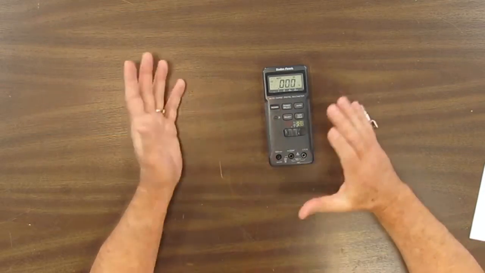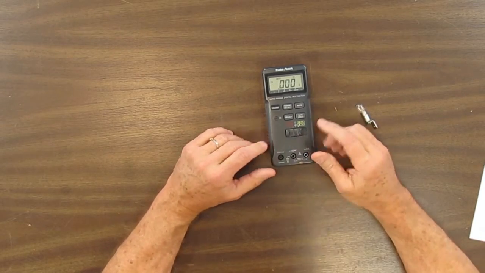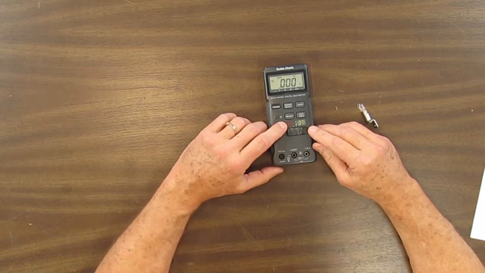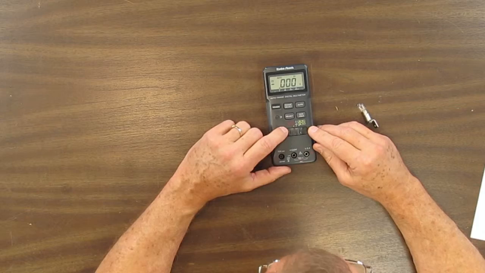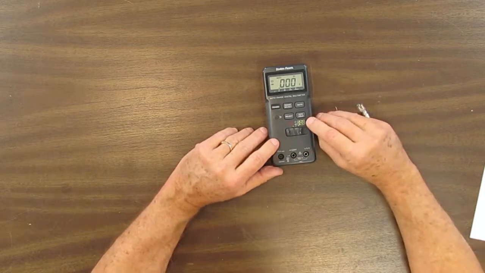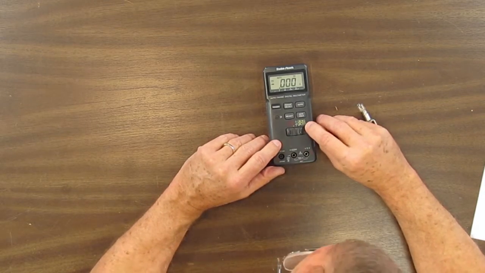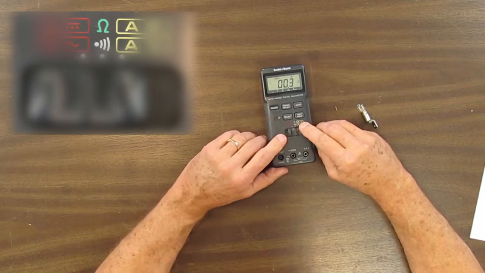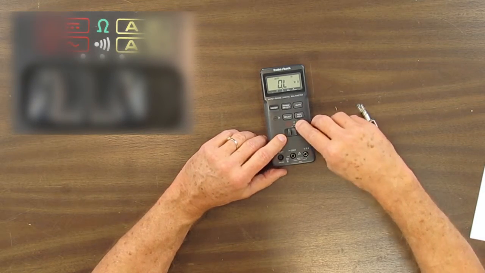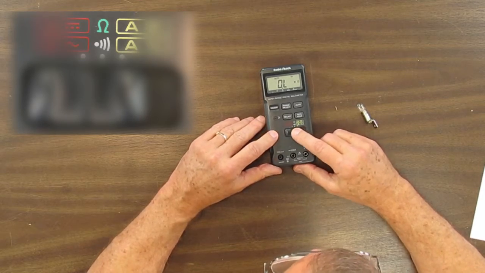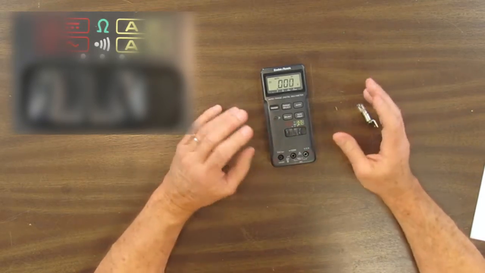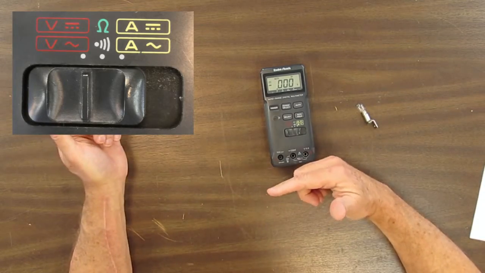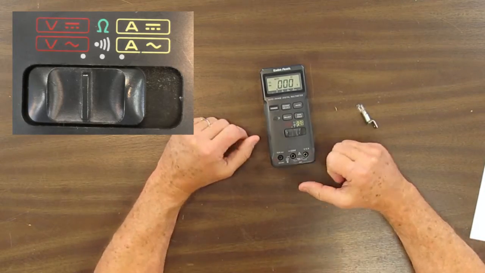And your meter may be different from this one in many ways, but it will have a way to measure DC voltage. It will have a way to measure AC voltage, DC current, AC current. You'll notice that the resistance with this Greek omega here in the green doesn't have an AC or a DC because resistance is resistance whether electricity is going this way or that way or both.